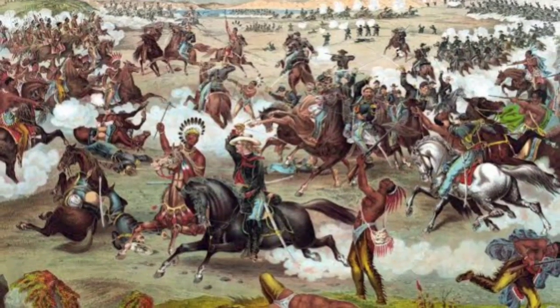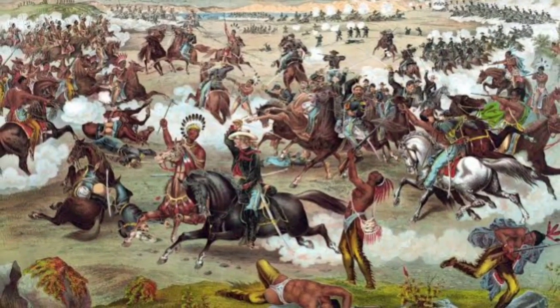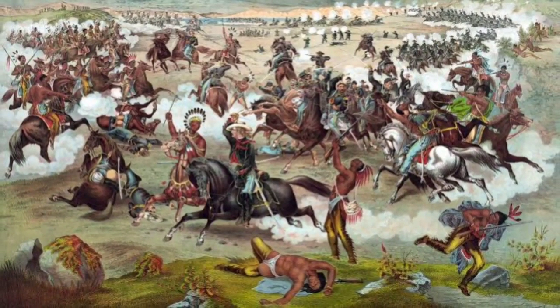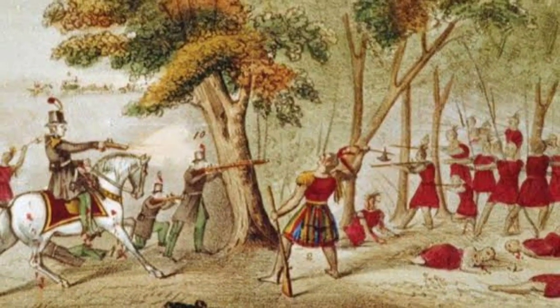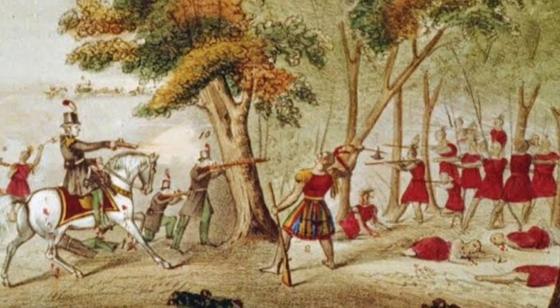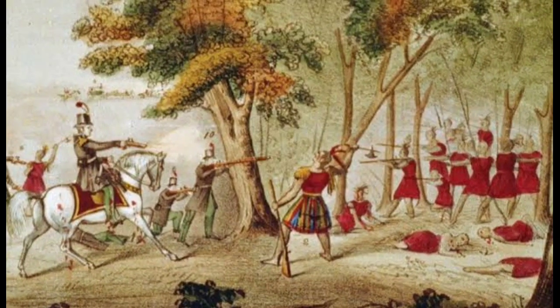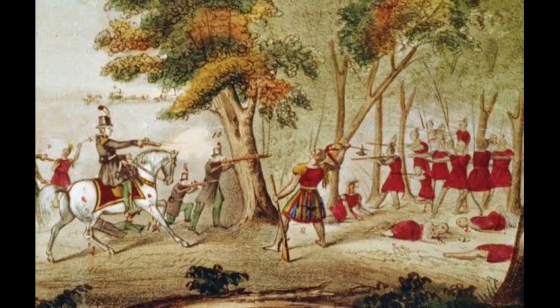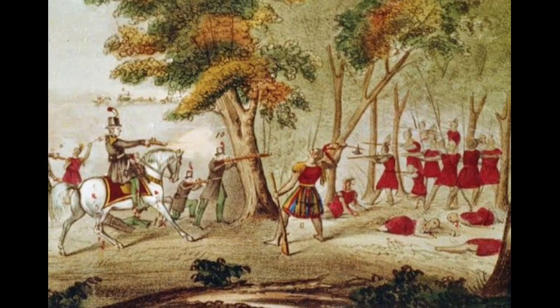This article explores the origins, principles, and impact of the Fabian strategy in the context of the American Revolution. Origins and principles. The Fabian strategy derives its name from Quintus Fabius Maximus, who served as dictator of Rome during the Second Punic War in the 3rd century BCE.